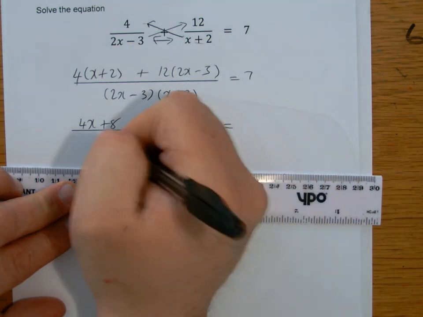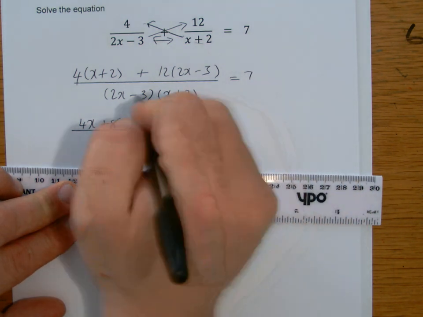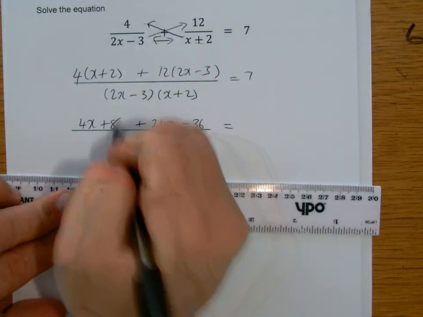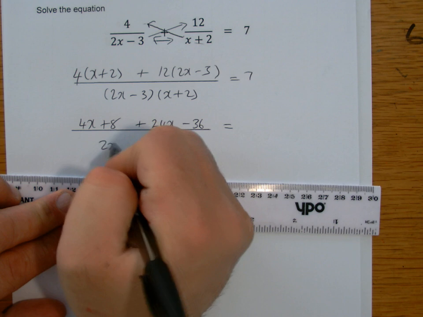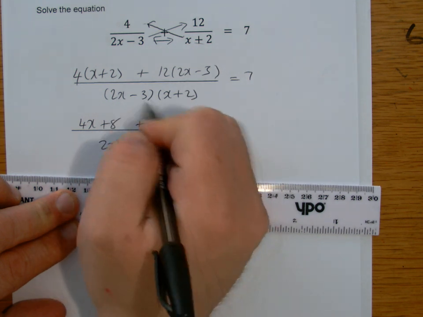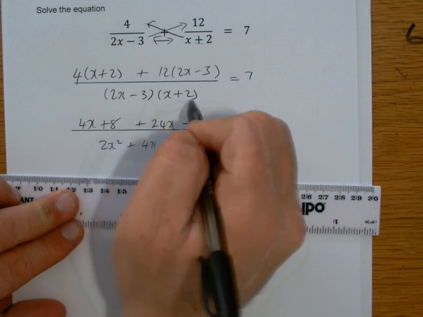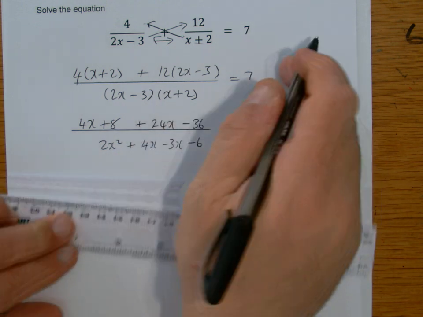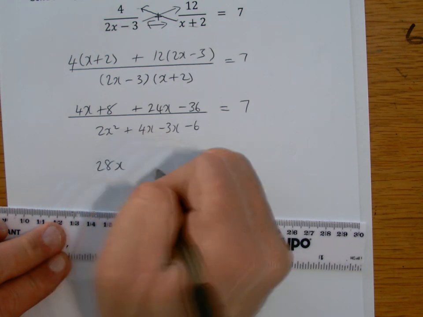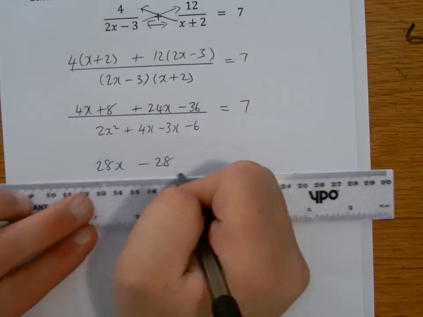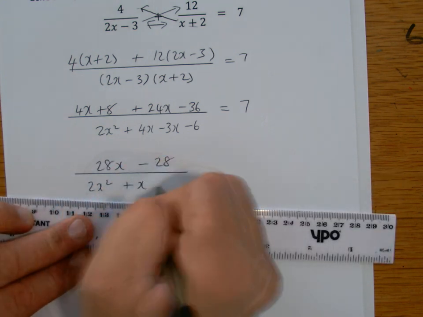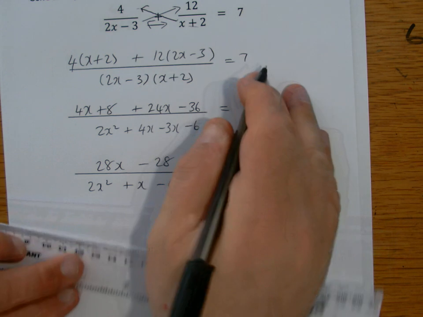Now, of course, the bottom I could expand down here, or I could take it up to the top and expand. Maybe I'll expand them down here. So I've got 2x squared plus 4x minus 3x minus 6, and that equals 7. On the top, I'm going to get 28x minus 28. When I simplify that, on the bottom, I'm going to get 2x squared plus x minus 6 equals 7.